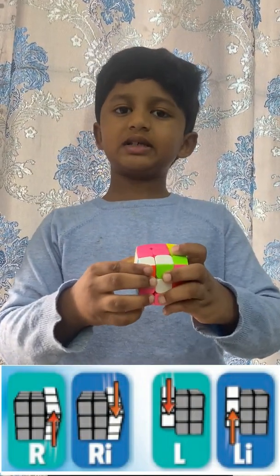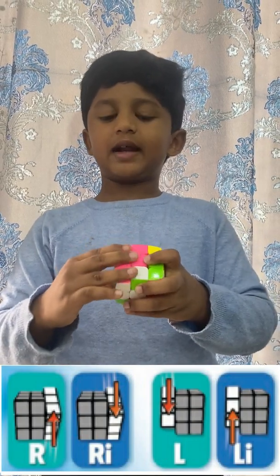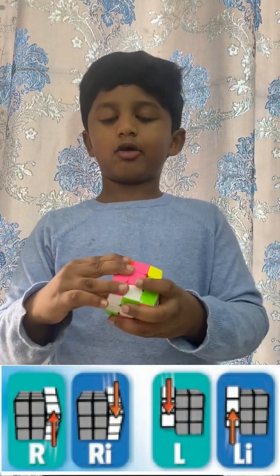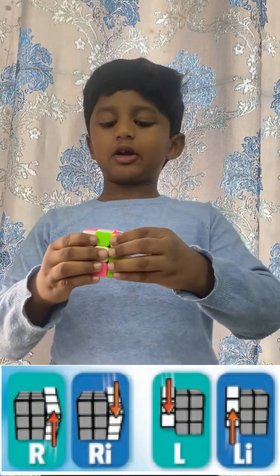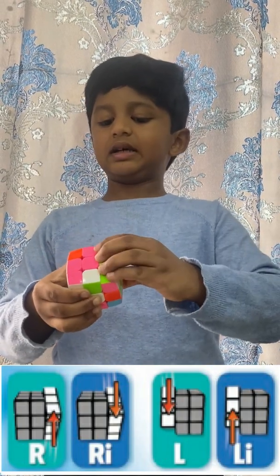I repeat, the right anti-clockwise and clockwise work like this. Right clockwise, right anti-clockwise. And the left clockwise and anti-clockwise work like this. Left anti-clockwise, left clockwise. Now you know the clockwise and anti-clockwise moves.